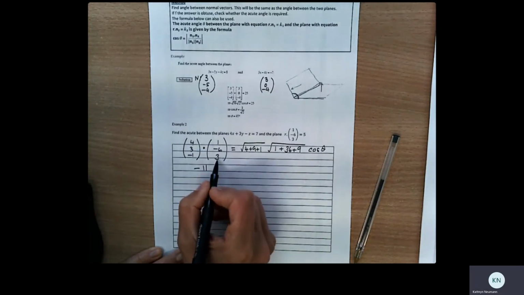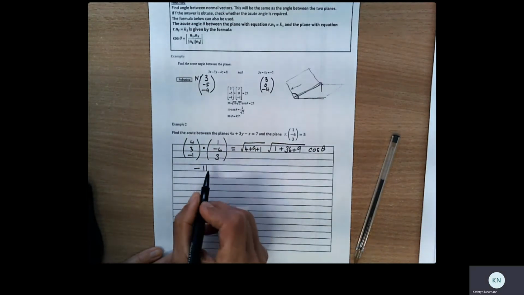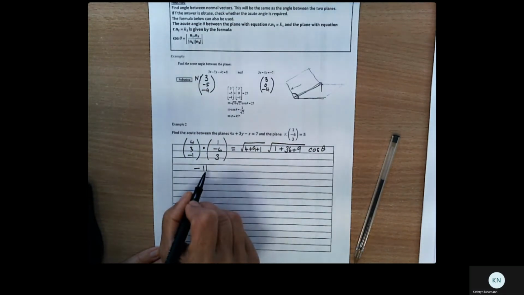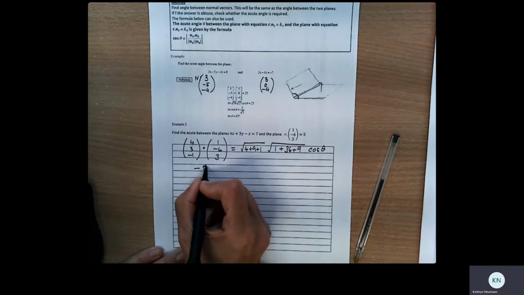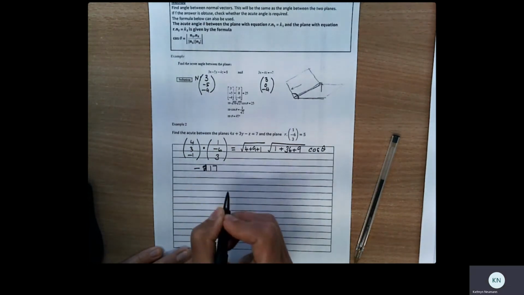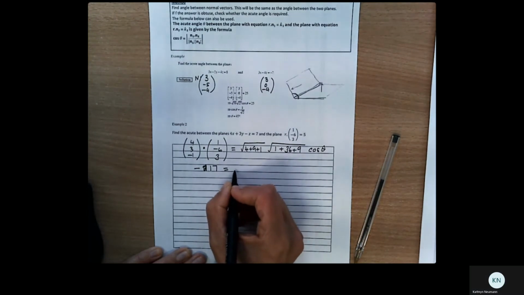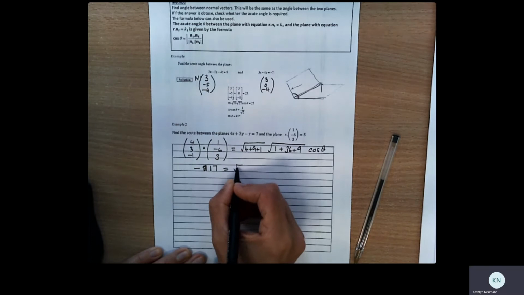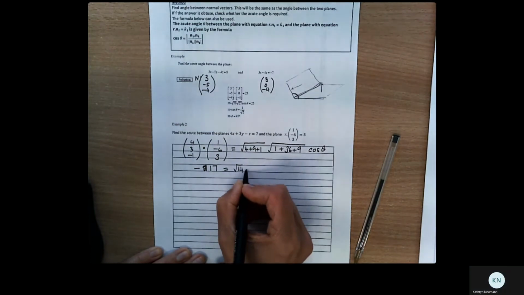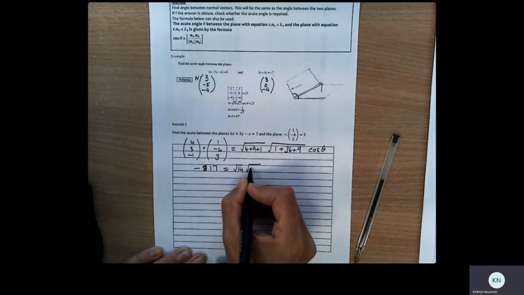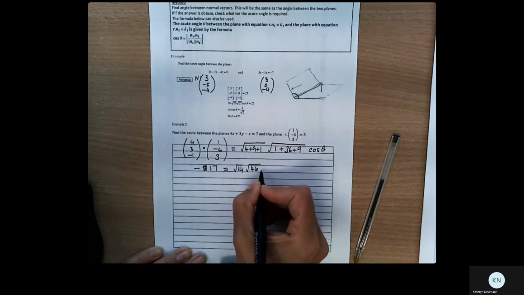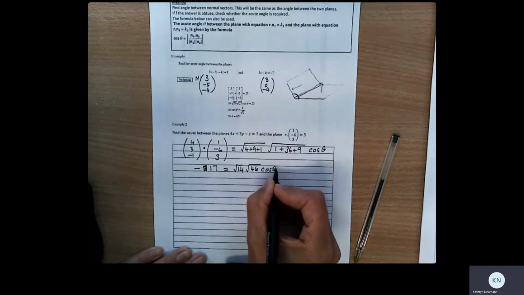Minus 18, minus 14. Minus 17, that should be, is equal to square root of 14, the square root of 46, cos theta.